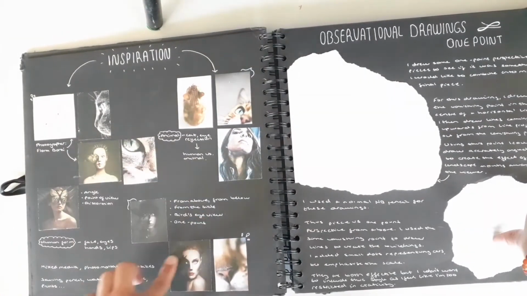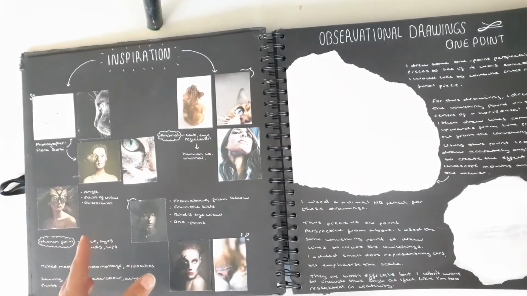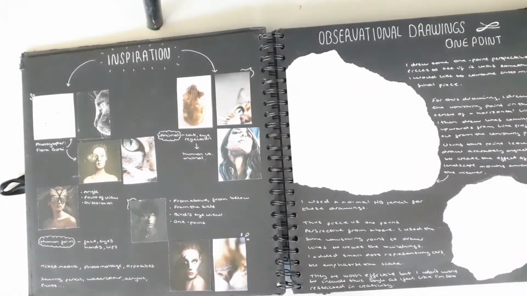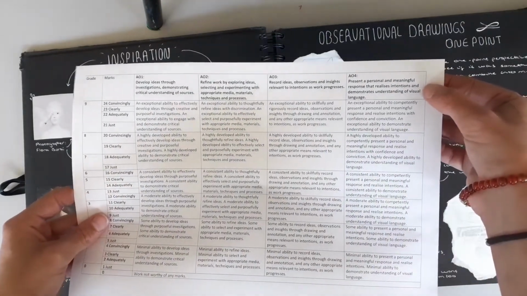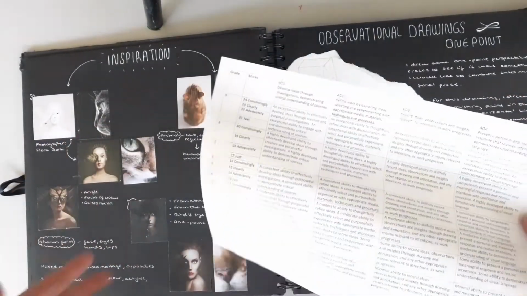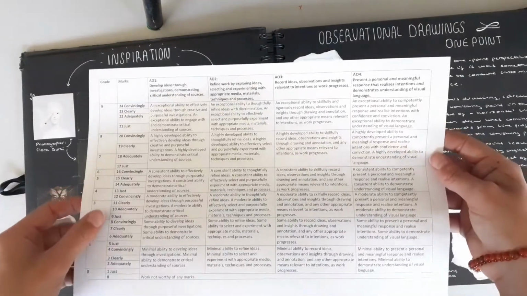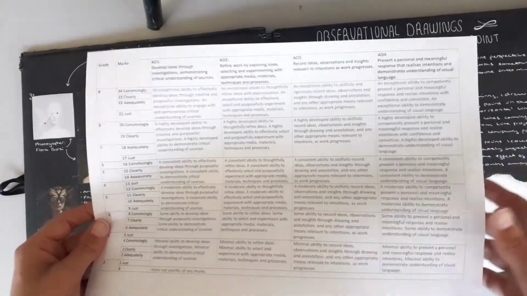But they did go for this idea of looking at humans and animals, and that was a personal idea to them. So that actually helps with assessment objective 4, which says present a personal and meaningful response. And this student did do that by making the project actually link to their own interests, and you can see that in their work throughout.